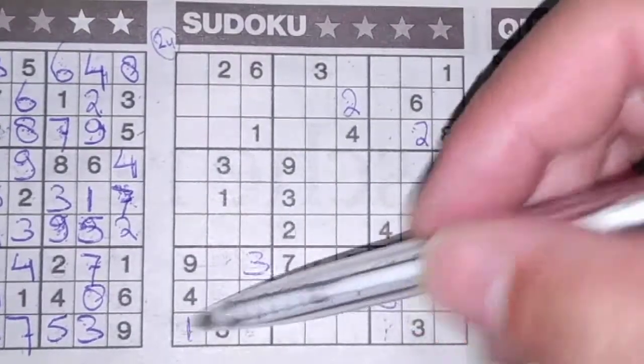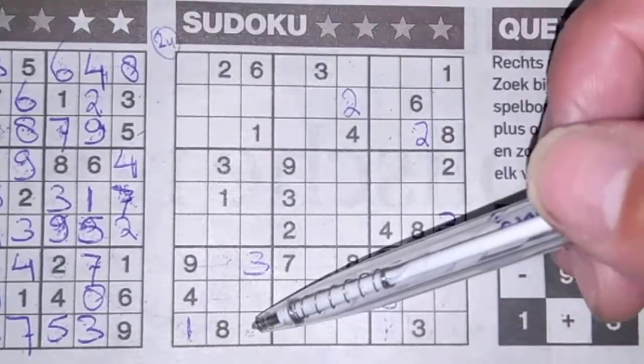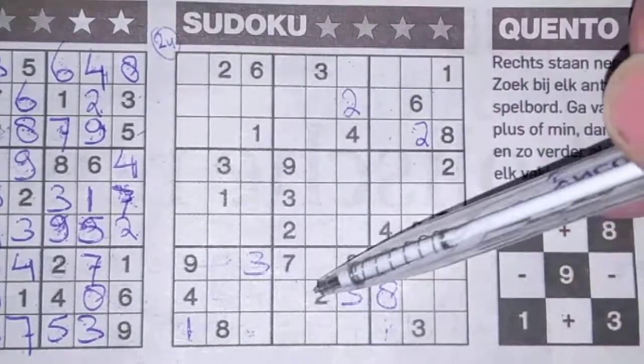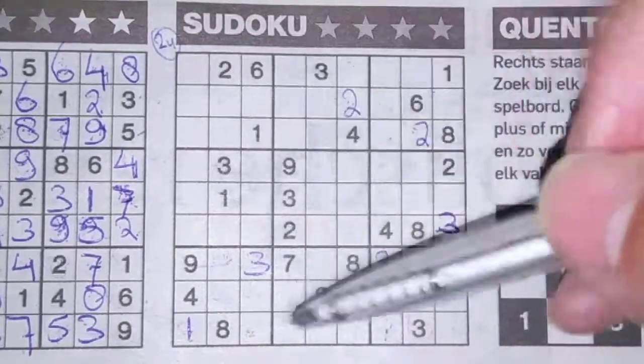And now I have marked those with the dots. For the 2, we have a 2 here, no 2 there. Here a 2, no 2 there. This one is a 2.